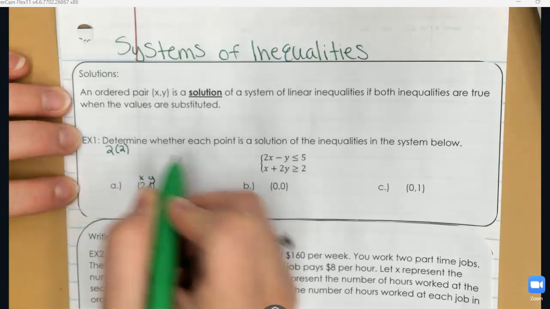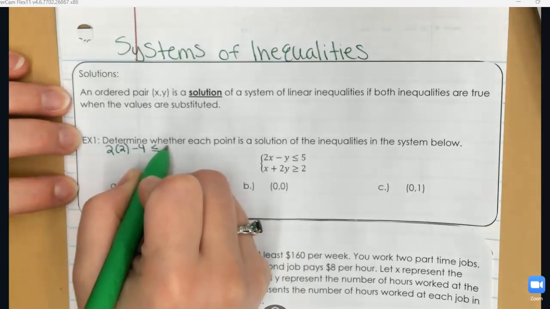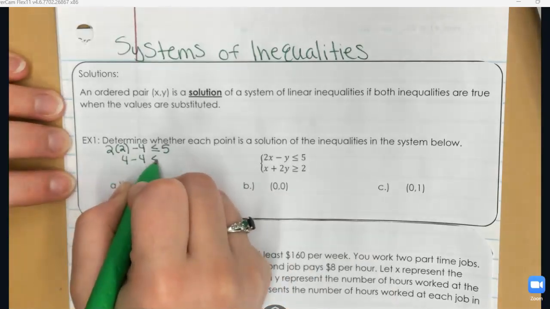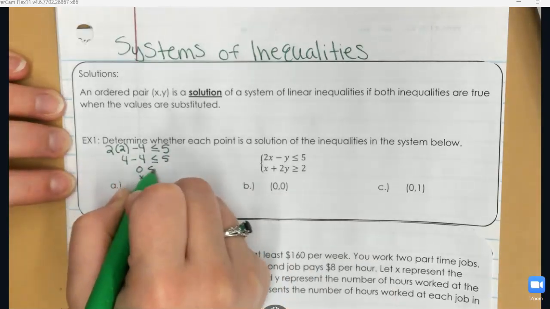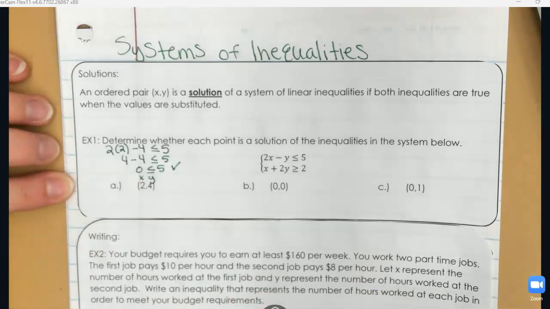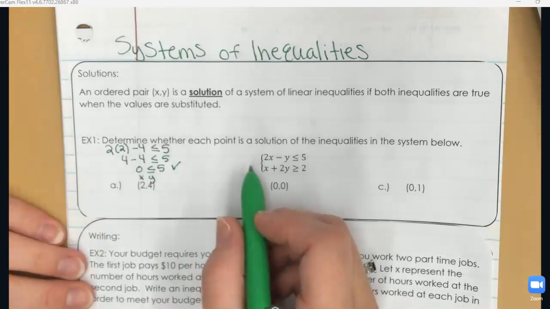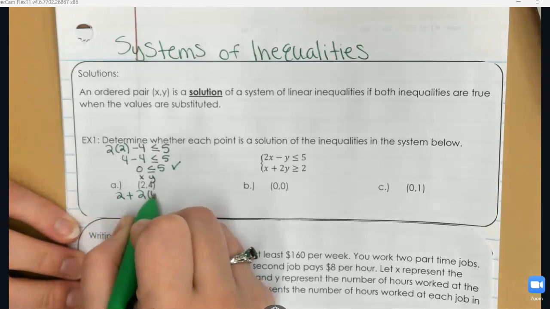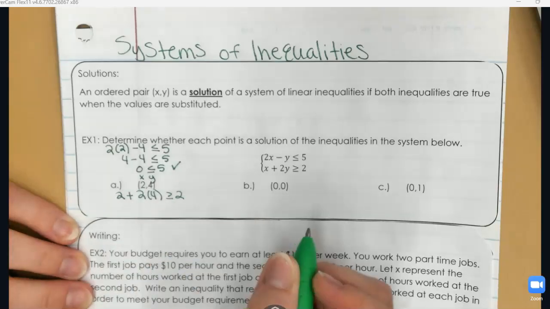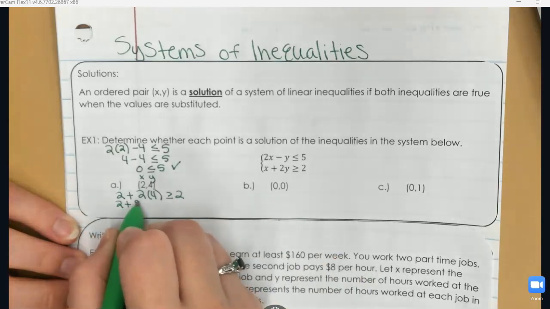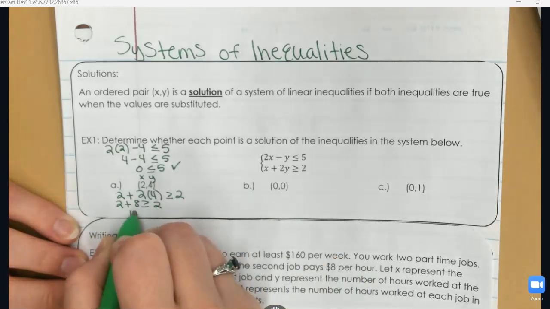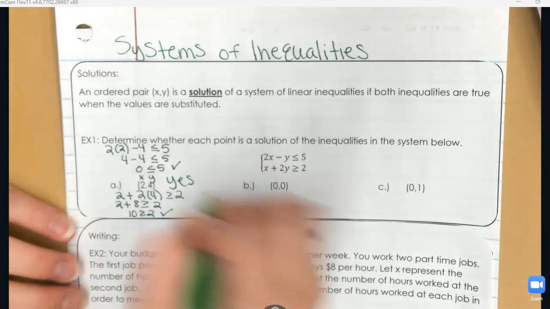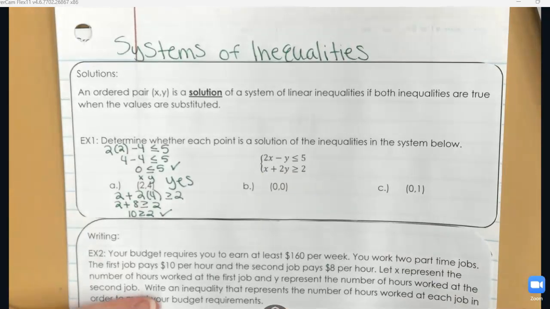2 times 2 minus 4 needs to be less than or equal to 5. Well, 2 times 2 is 4. 4 minus 4 is 0. 0 is less than or equal to 5, so that's true. Now if I plug it into the bottom, 2 plus 2 times 4 needs to be greater than or equal to 2. Well, 2 times 4 is 8, and 8 plus 2 is 10. This is also true, so yes, I can say this is a solution to that system.